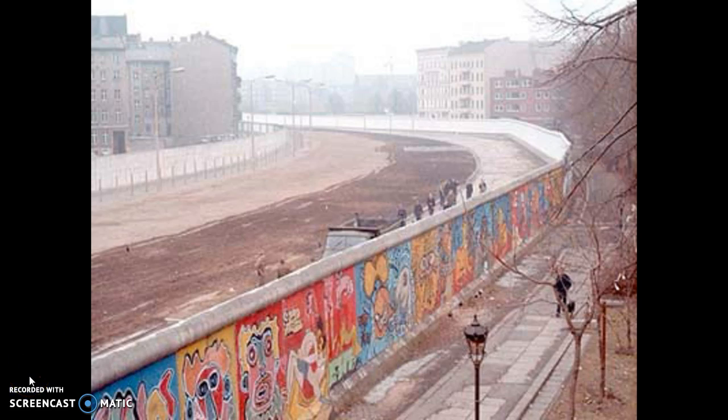This is a later image of the wall, which, as you can see, had been graffitied and sort of turned into a work of art in ways. When the wall finally came down in the late 80s, people actually took pieces of it as souvenirs and kept pieces of it. And I'm going to show you two very important speeches that took place at the wall, one from Kennedy and one from Reagan during class time, and we'll talk a little bit more about the impact and the symbolism of the Berlin Wall.